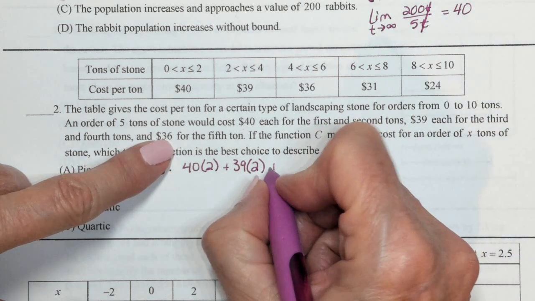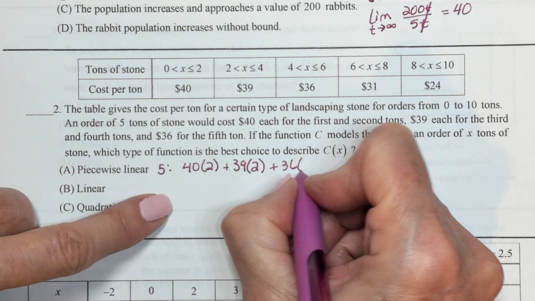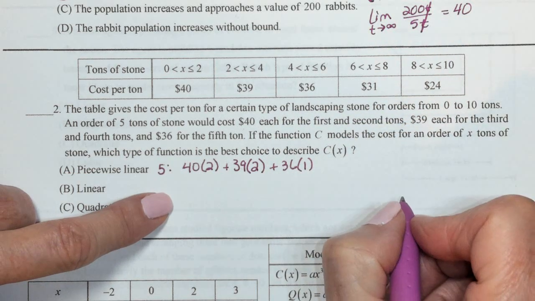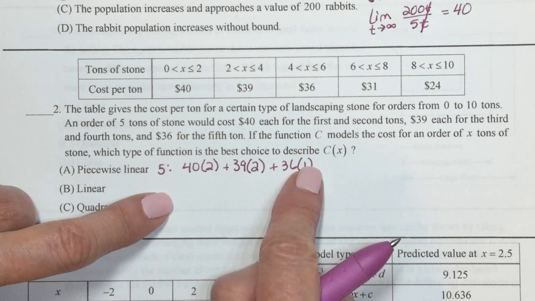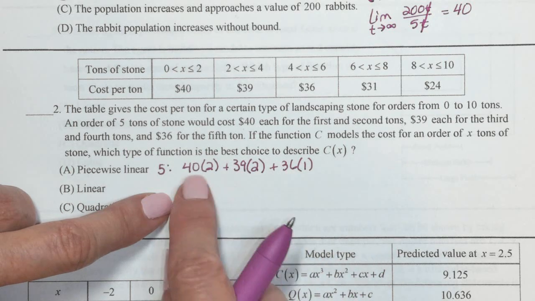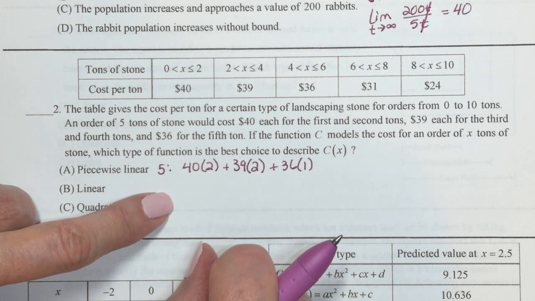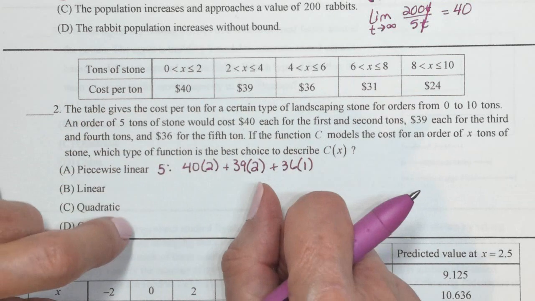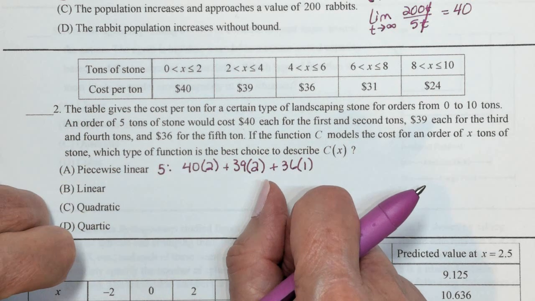And then $36 times 1 for that 5th ton. So 2 plus 2 plus 1 is the number of tons. It's just divided up into the ranges for the number of tons.